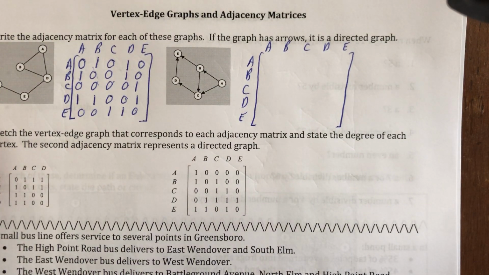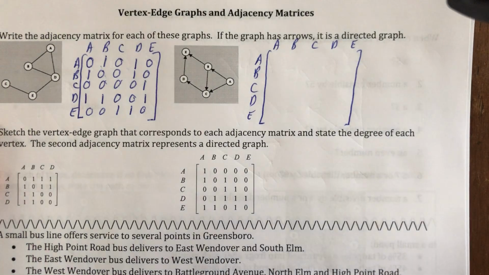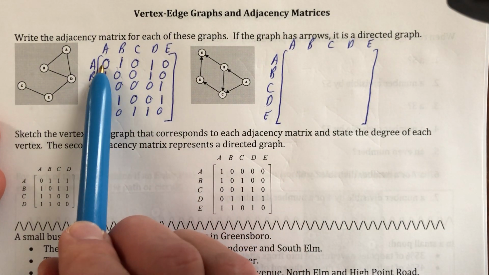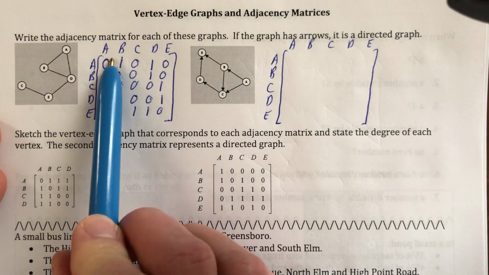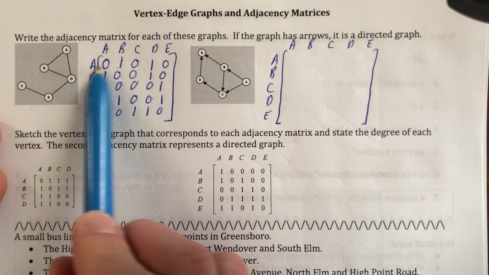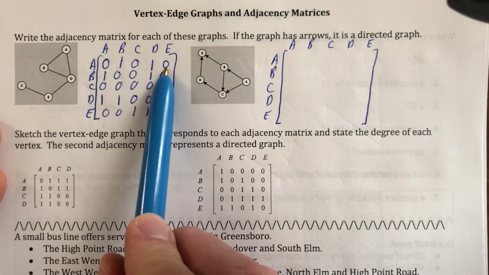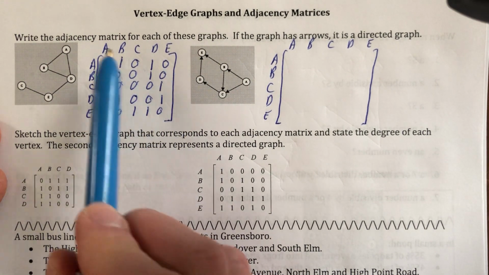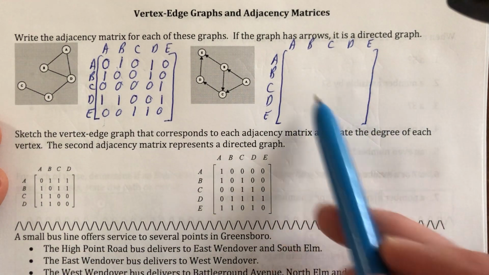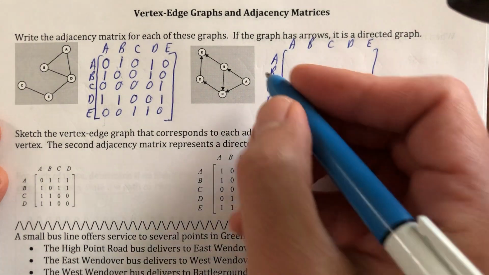Now the next one is different because it is directed. So again, I can go from A to B, but not B to A. So I have to be cognizant of that. Let me point out a little bit of symmetry that's happening over here. If I read a row, it's the same as the corresponding column in a non-directed graph. So here goes. I'm going to read the A row: 0, 1, 0, 1, 0. If I read the A column, it's 0, 1, 0, 1, 0. Not a coincidence, okay? That's not going to happen over here because it's directed.